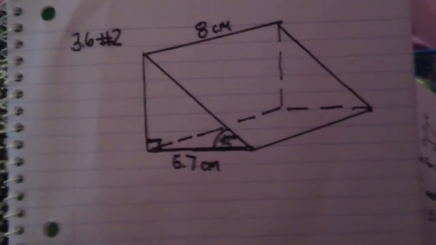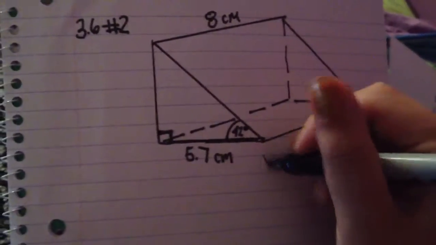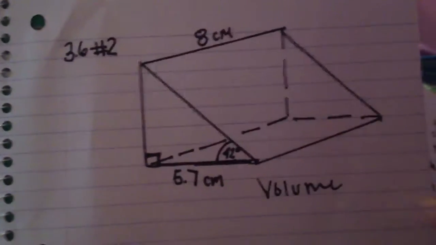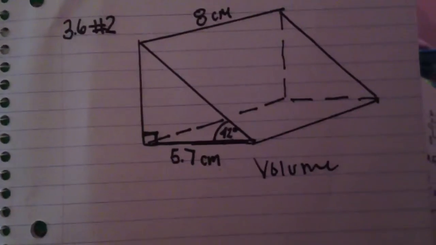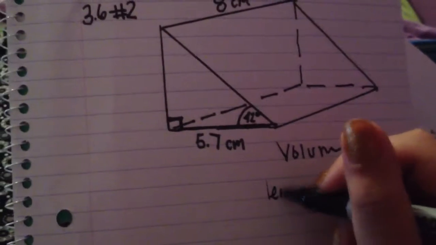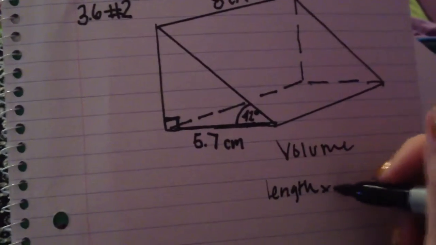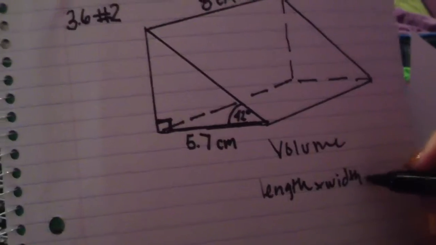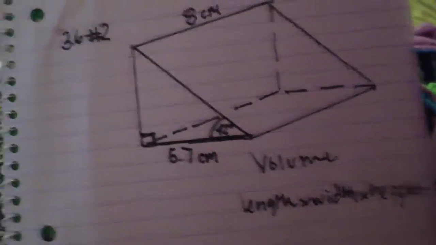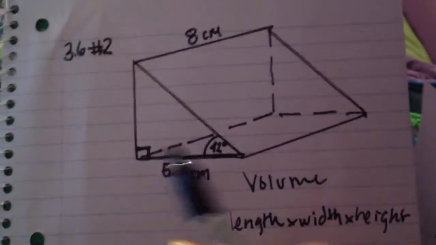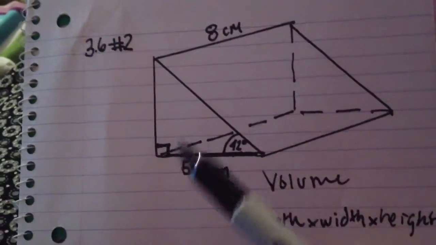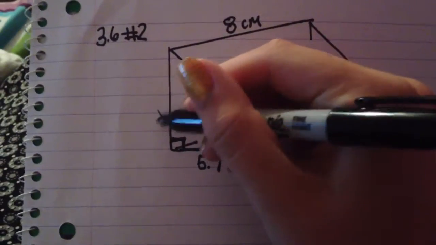Okay, so I'm going to be solving for the volume of this prism, and in order to do that you need to know the formula for volume, which is length times width times height. However, we're only given the width and the length. We're not given the height.